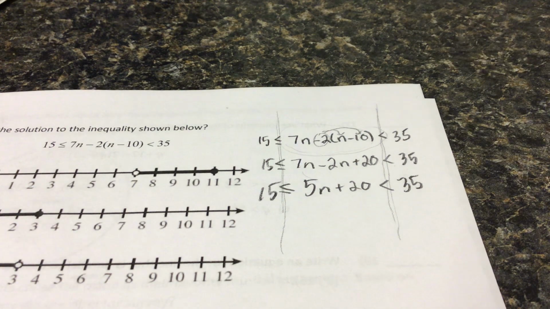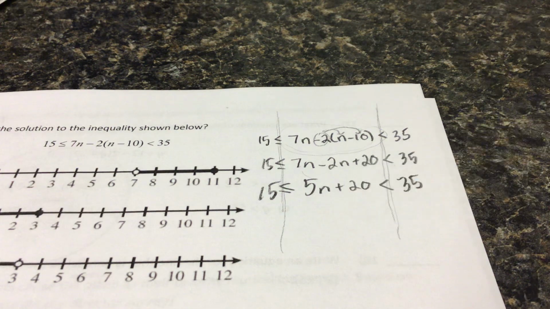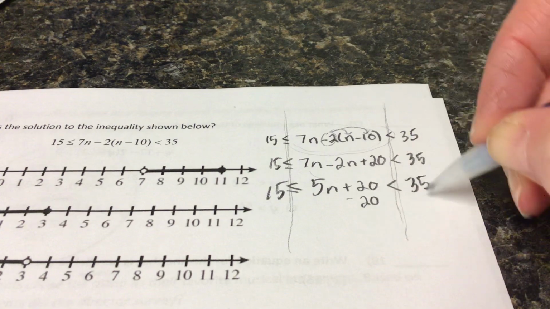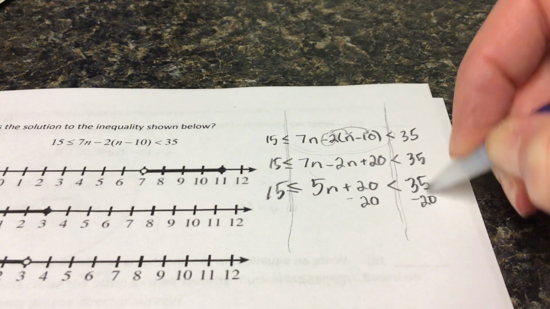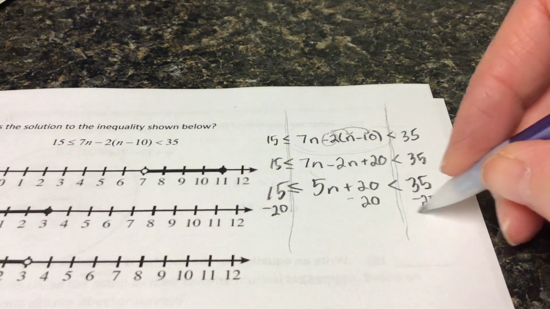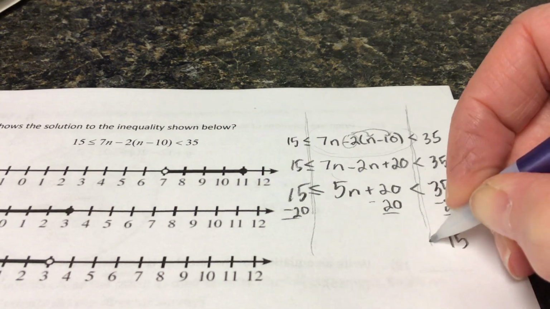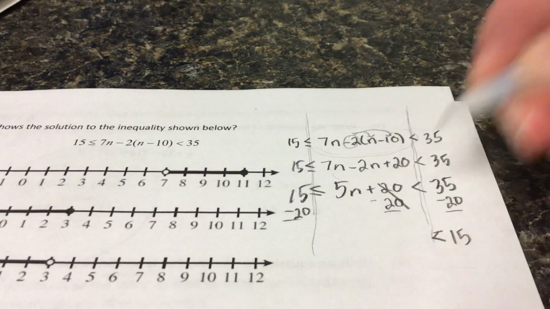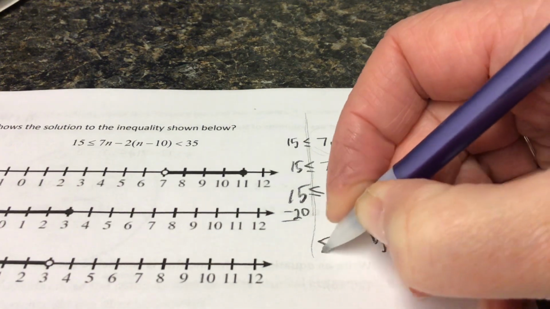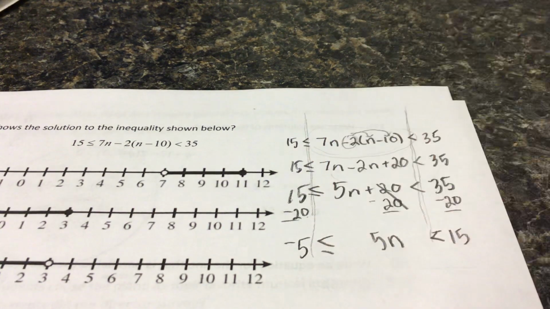So our goal is still the same, that we want to get n by itself. So that means we got to move this other stuff away. And when you take this 20 and move it, or get rid of it, you've got to do it to everything. Every side, every angle of that problem. So we're going to have 15. Inside of here, this 20 is going to go away. We still have 5n inside of there. And 15 minus 20 is going to be a -5.